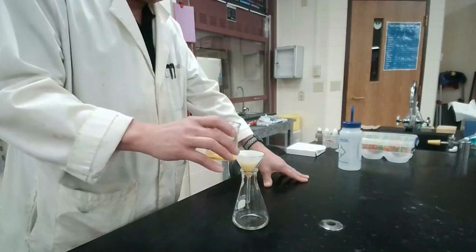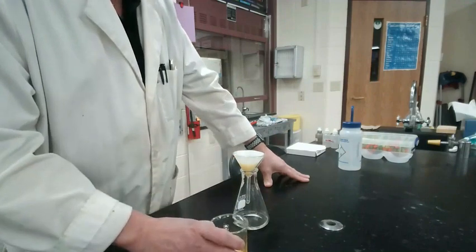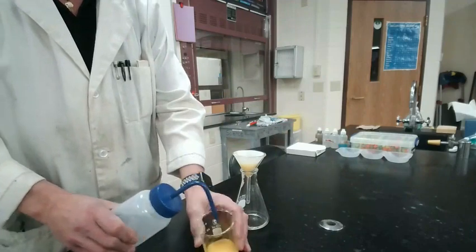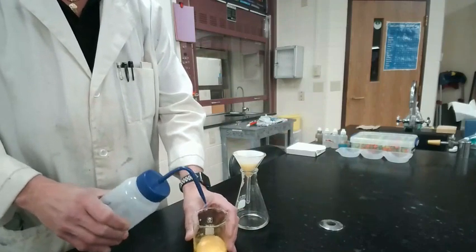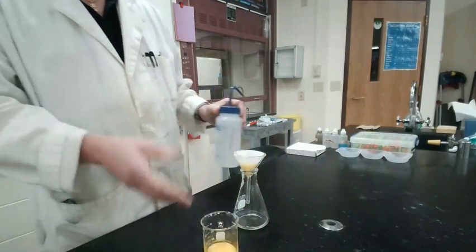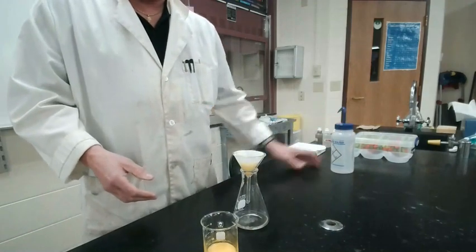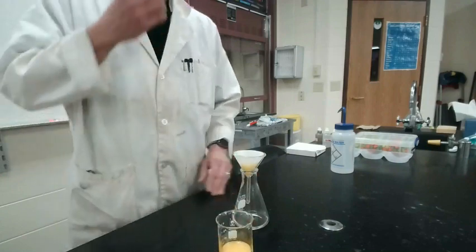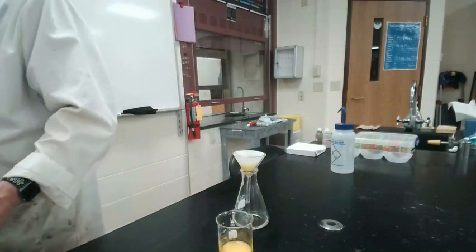When I see the solid start to move toward the edge, I tip it back up. Filter paper is going to catch the water. Our filter paper is going to catch the solid. The water and the sodium nitrate is going to drip on through. And I rinse this down one more time, and that'll be my final rinse.